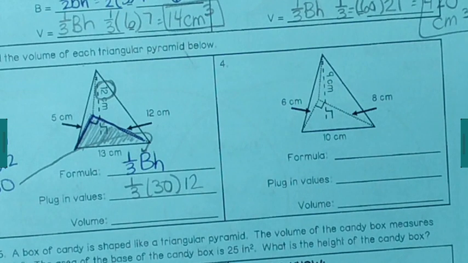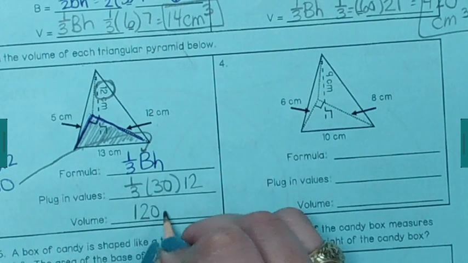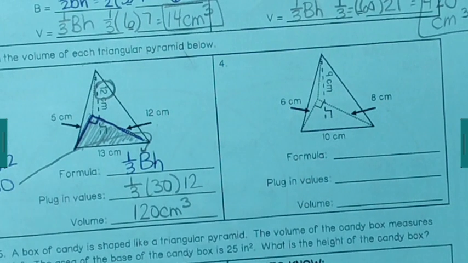30? Oh, what about the calculator? 120. That is correct. Brandon was correct. 120 centimeters cubed. Okay, good job.